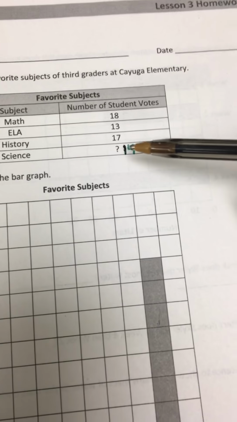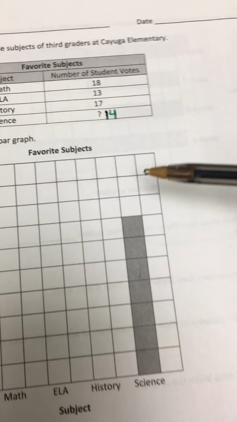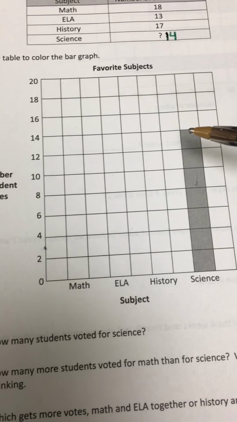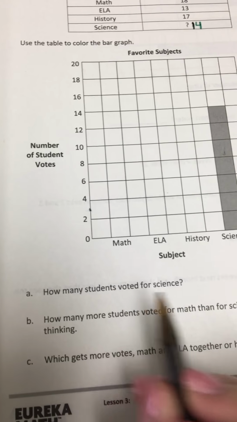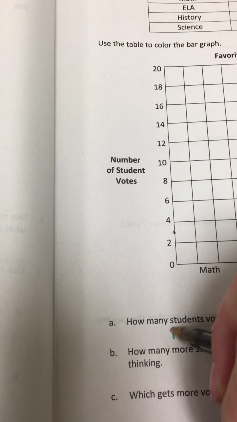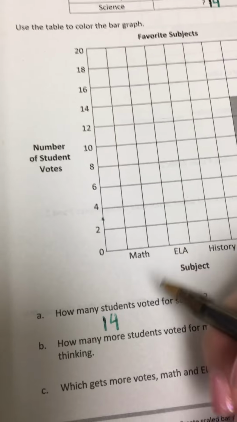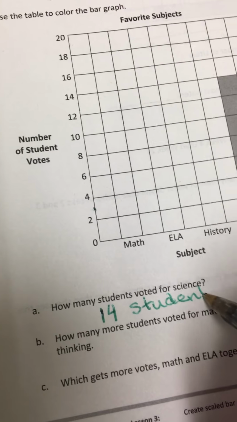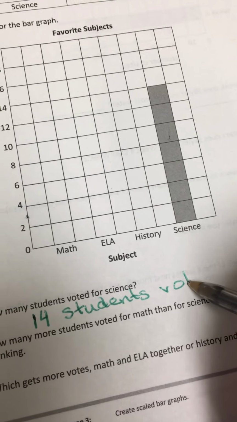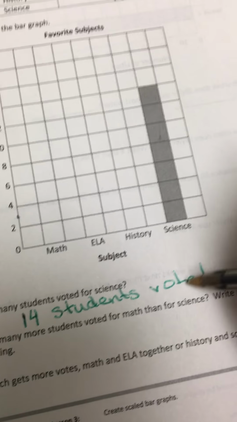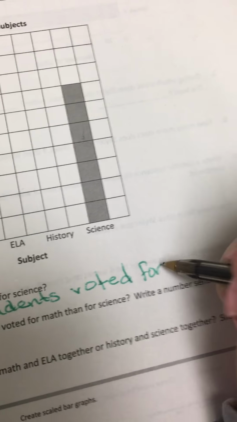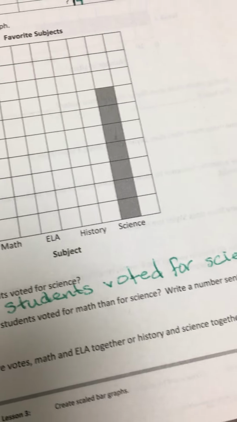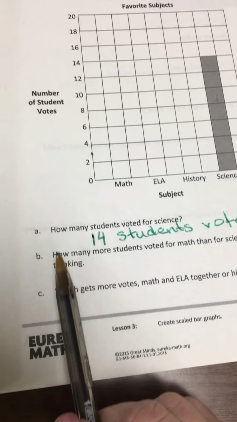Well, I've already filled that in up here on my chart, which I thought was the easiest thing to do. So science, again, we followed that up. How many students voted for science? I am not just going to write 14. I'm going to say 14, and then I'm going to TTQA: 14 students voted for science. Please don't spell science wrong. It's right there. Okay. B.